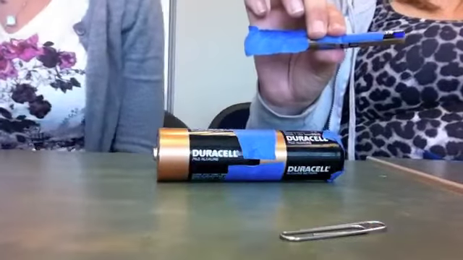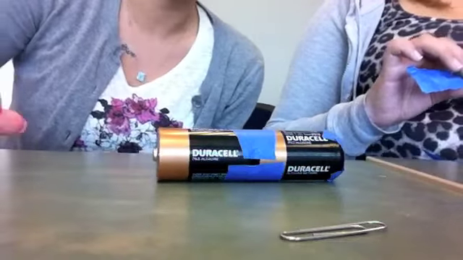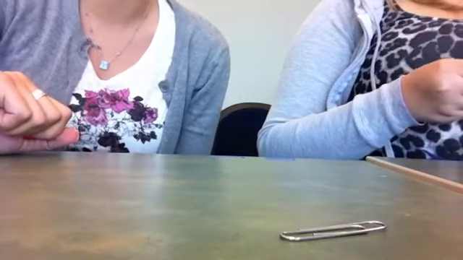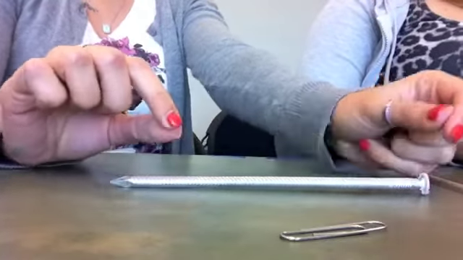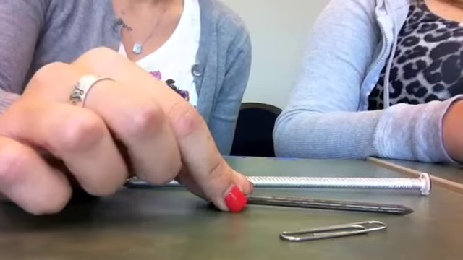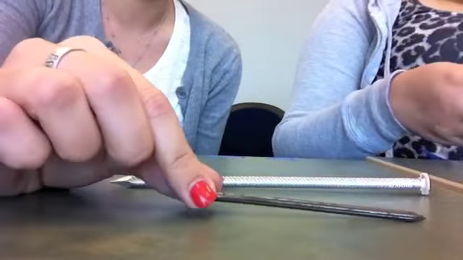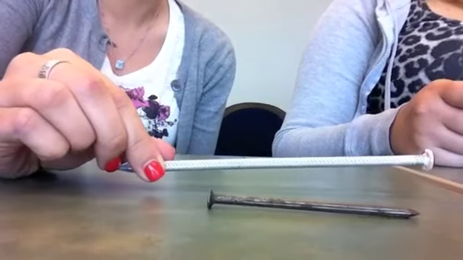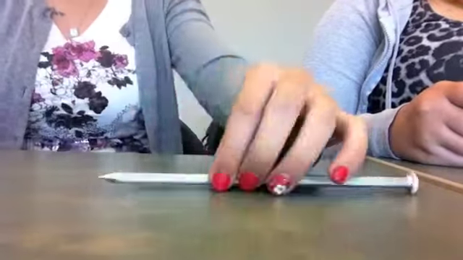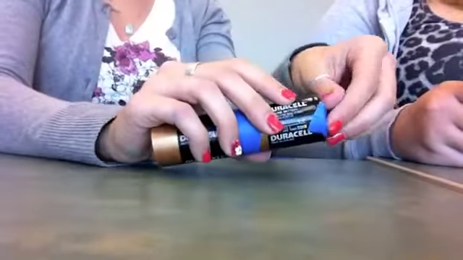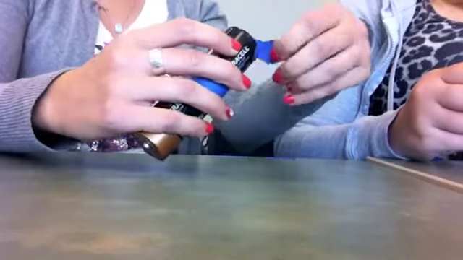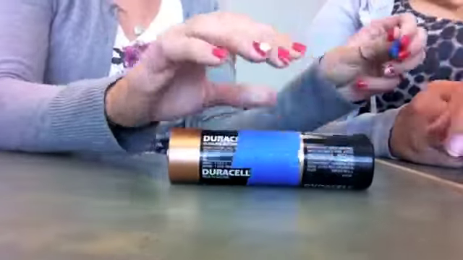All right. Our second question is: if the material of the nail is not a good conductor, there will be less or no attraction. So here we're going to test an aluminum nail, and we're going to test an iron nail, because iron is a better conductor of electricity than aluminum. We're going to use the two D batteries that we already have taped together to create the electromagnet.